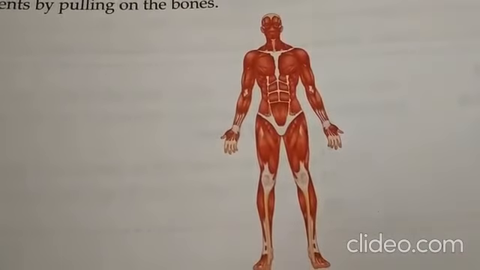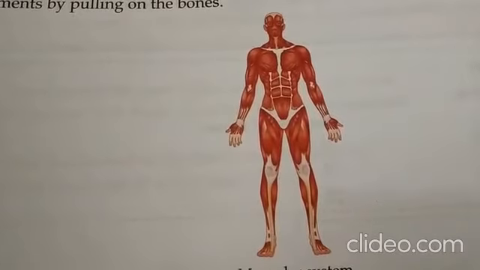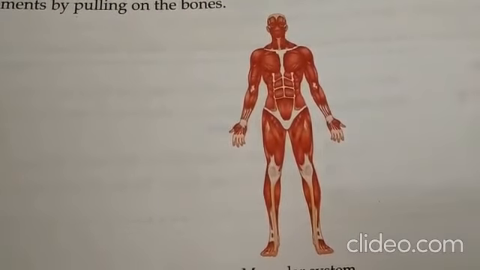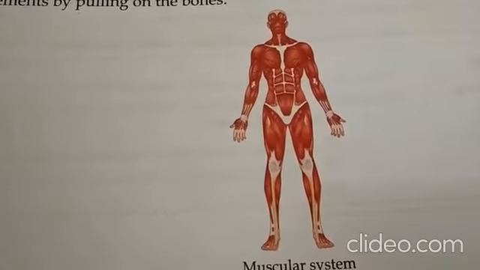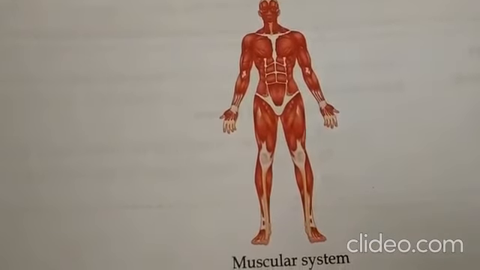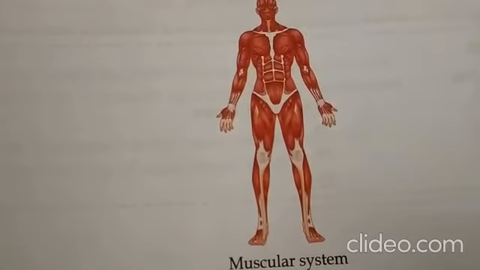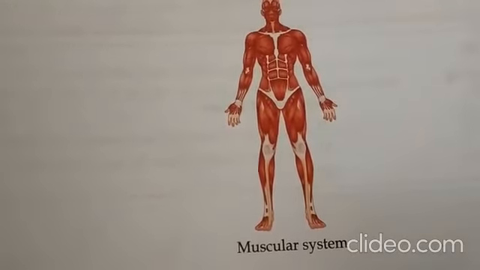So these are muscles which help to move the bone. Then you want to kick a ball. The leg itself will not move. You will give the command to the leg to kick the ball, then it moves. So that is known as a voluntary action. With your own wish you are doing something.